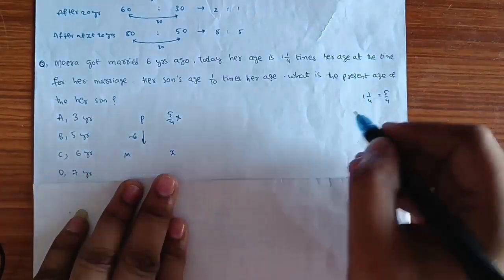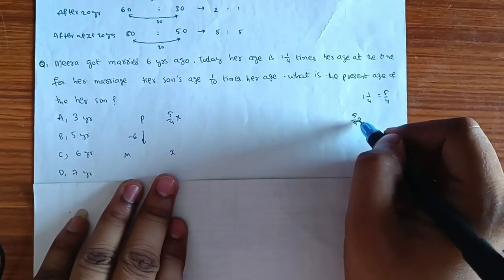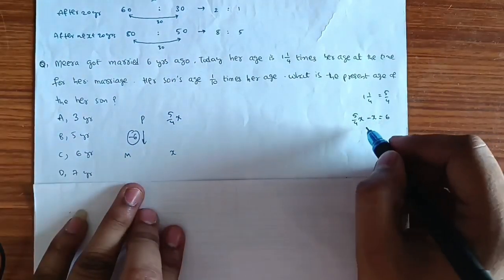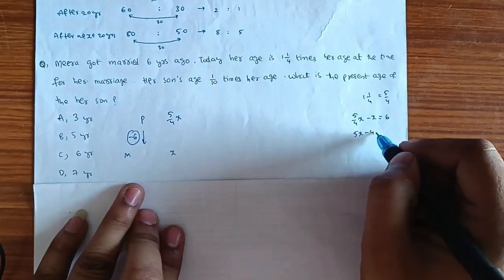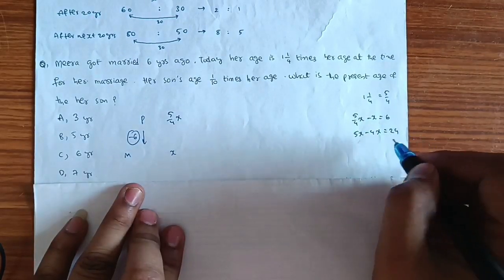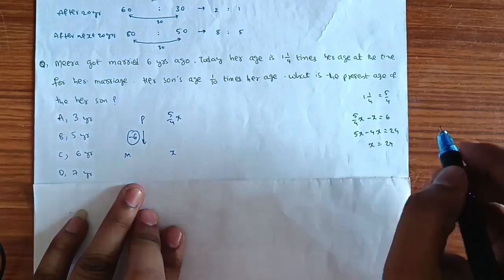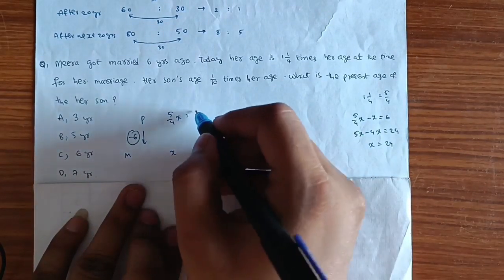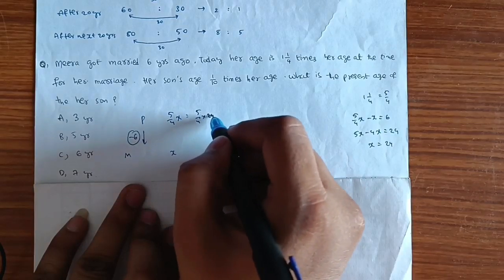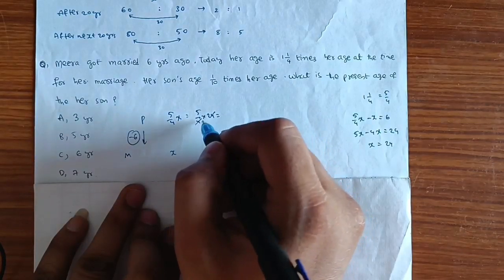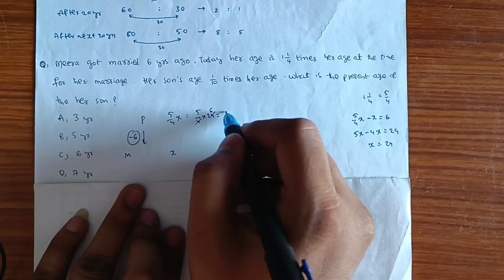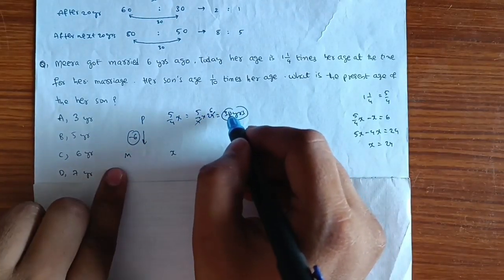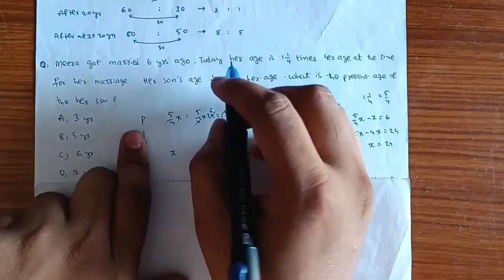The difference, 5 by 4 x minus x, is given as 6 years. If you simplify this, 5x minus 4x equals 24, so x equals 24. Then 5 by 4 into 24: 4 sixes are 24, and 5 into 6 is 30 years. The 30 years is the present age of Meera.